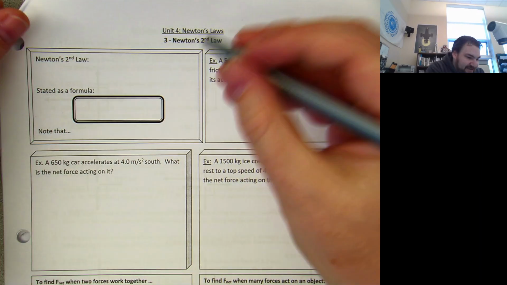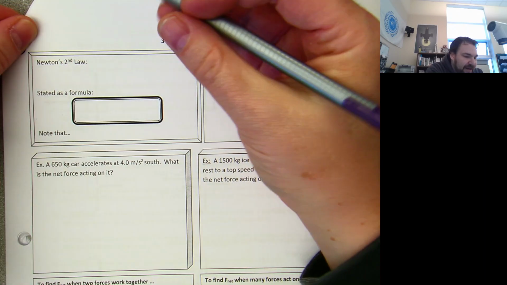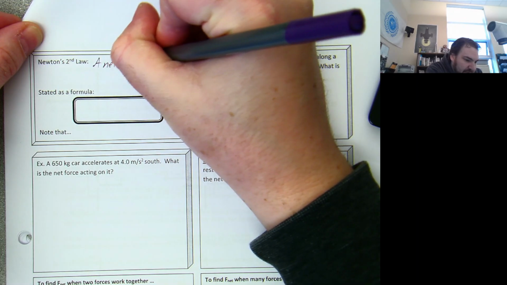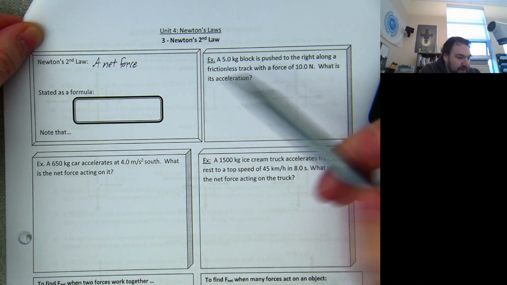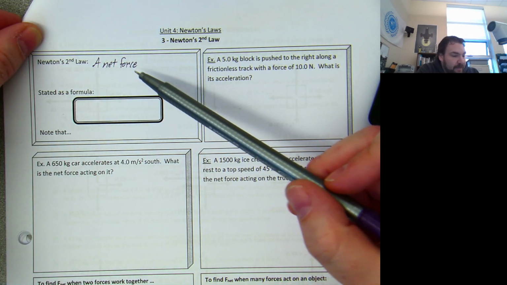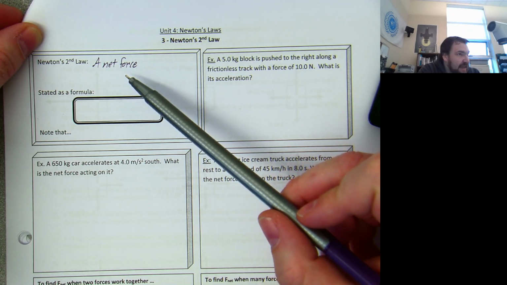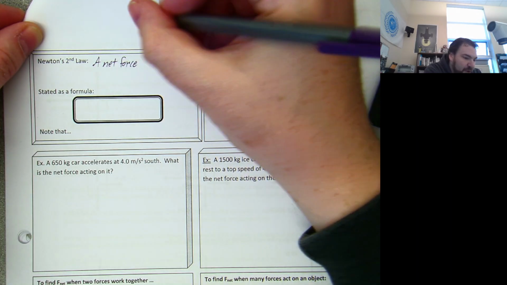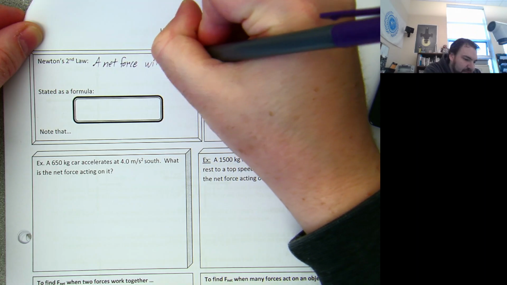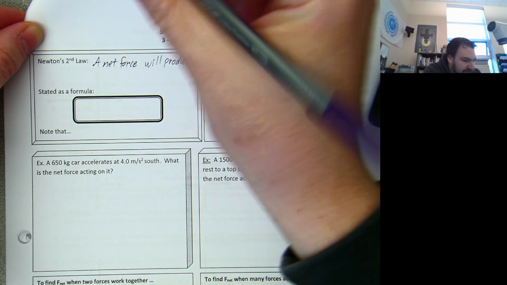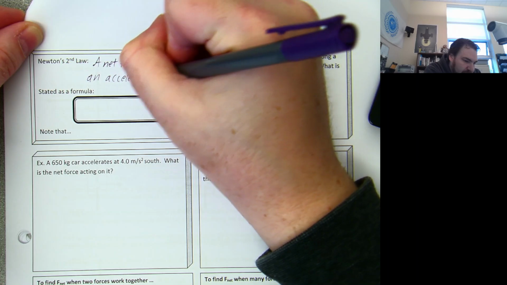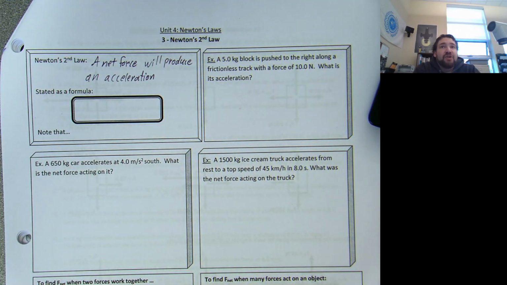Newton's second law is something we've danced around a little bit here already. It's the idea that a net force, and if you remember what a net force is from last week, a net force means an unbalanced force, a net force will produce an acceleration. So if you have forces that are acting on an object that are unbalanced.